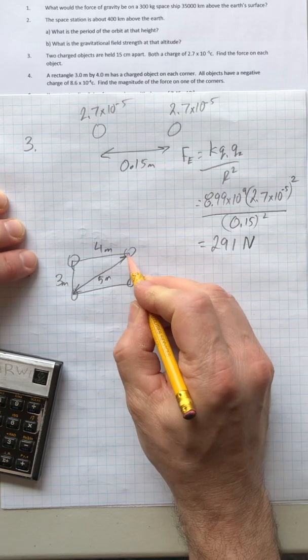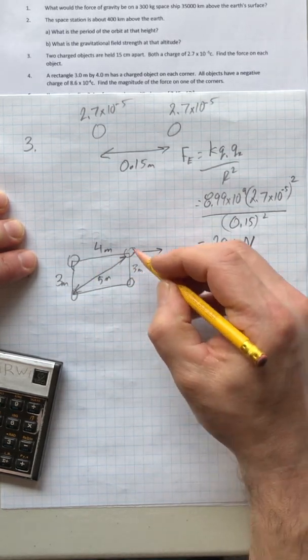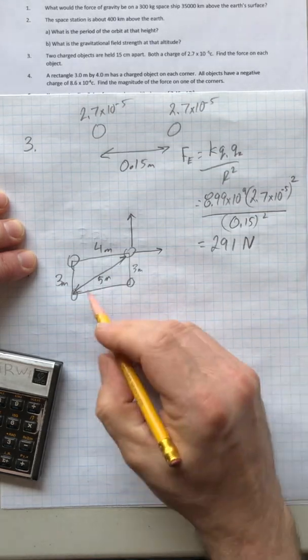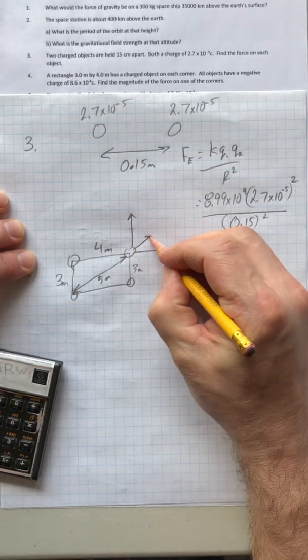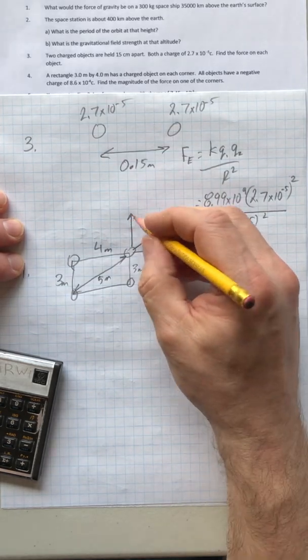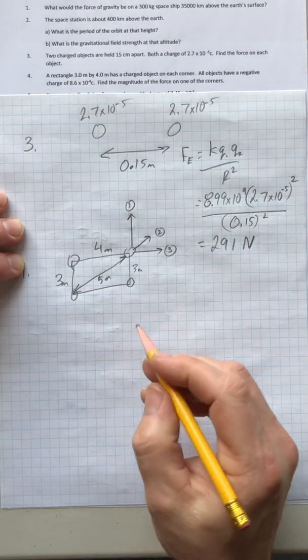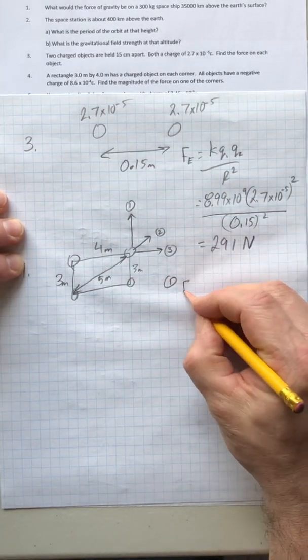And so this guy is going to be repelling from him. He's going to push that way. This guy's even closer. He's only 3 meters. He's going to be repelled the longest one. That's a 5 meter one. That's going to be the shortest one. And you can fill these guys in. If you want to call this number 1, 2, 3. We'll just keep ourselves organized here. Number 1.